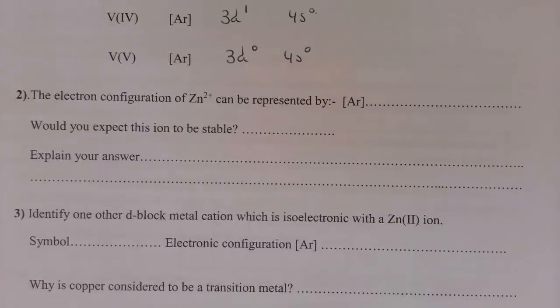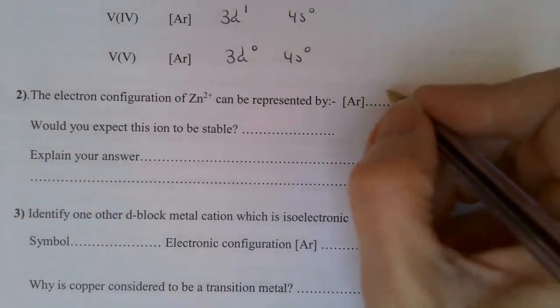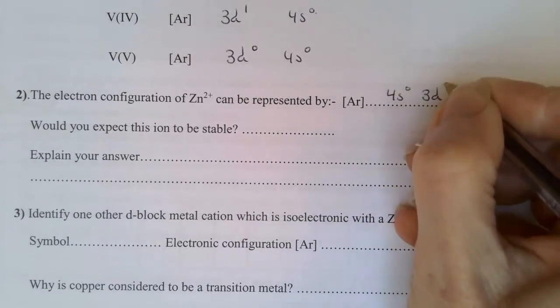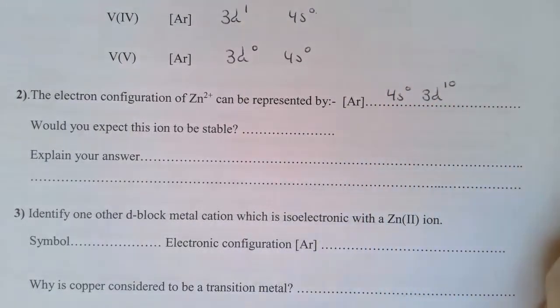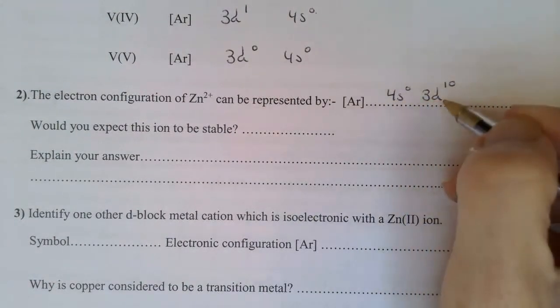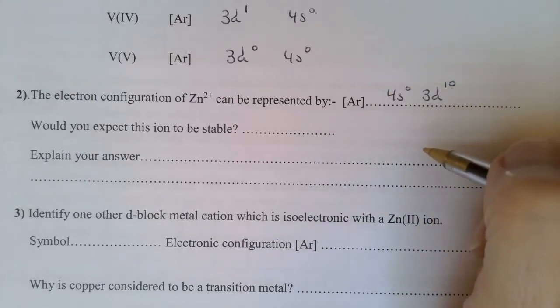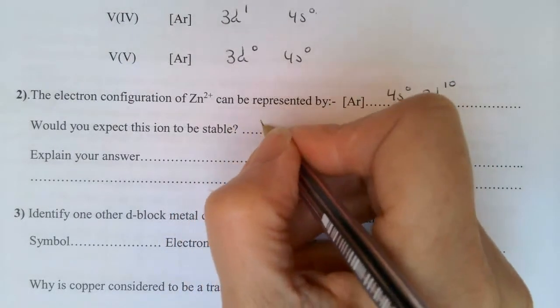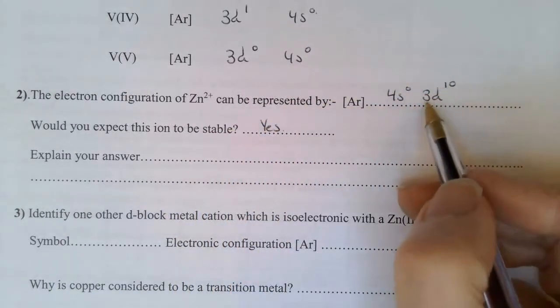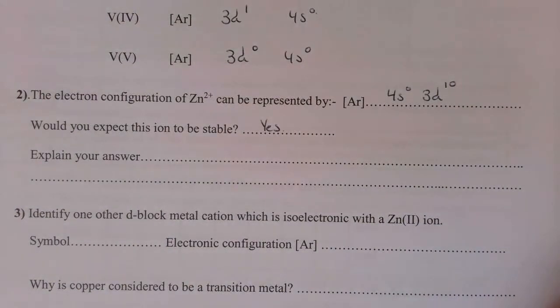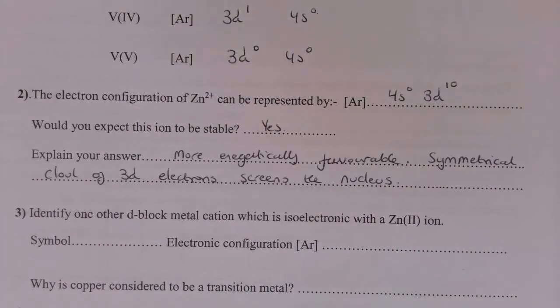So if we move on to look at the zinc 2 plus ion, again it loses the 4s electrons first, so you have 4s0, 3d10. Now it doesn't matter which way round you put these. Some people put 3d then 4s, or 4s then 3d. It really doesn't matter. But this is the electron configuration of a zinc 2 plus ion. So yes, we would expect it to be stable, because this is a very stable arrangement of electrons. You've got 2 electrons in each of your d orbitals, and that effectively screens the nucleus. So it makes it a very stable ion.